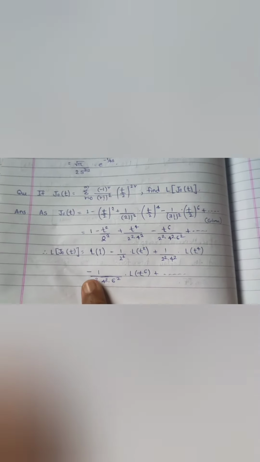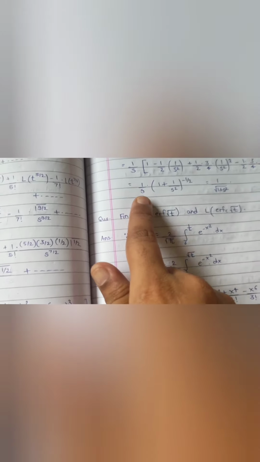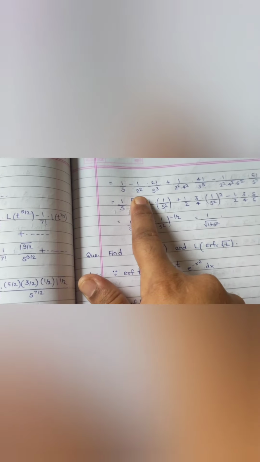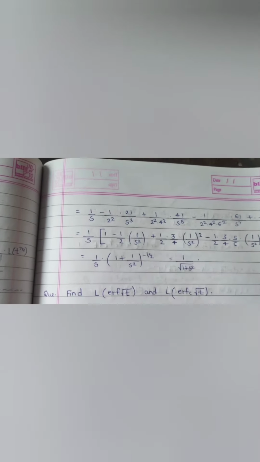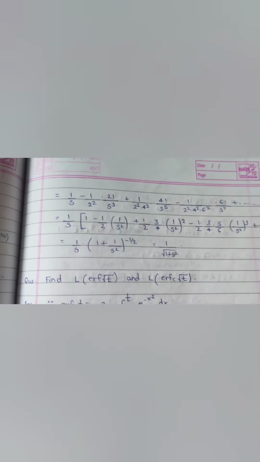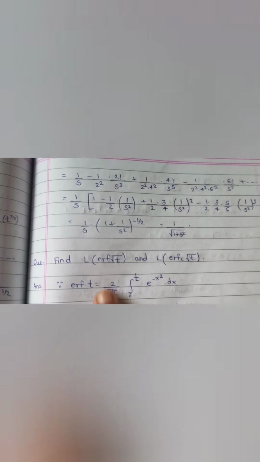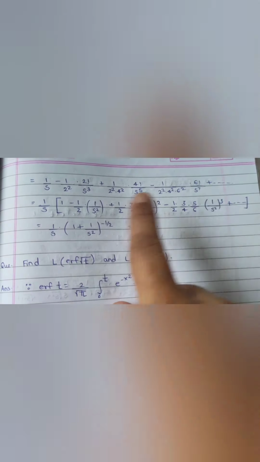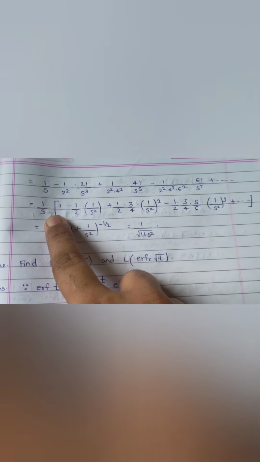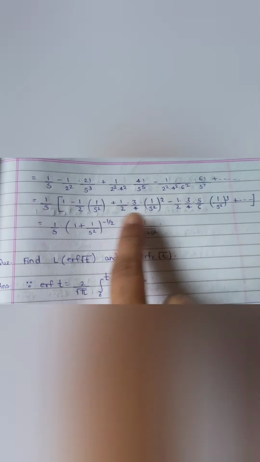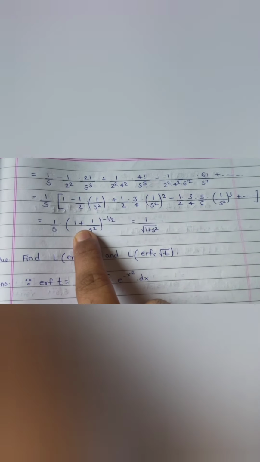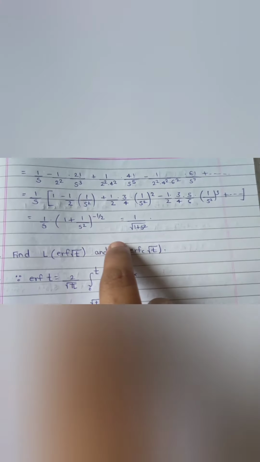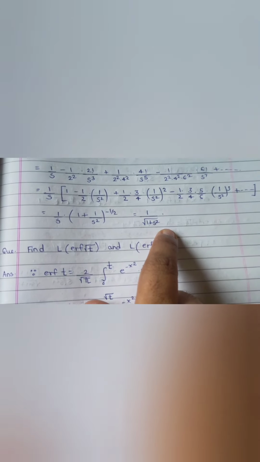Now Laplace of 1 we write as 1 upon s, then 1 upon 2 square as it is. Laplace of t square is 2 factorial upon s cube, then 1 upon 2 square into 4 square as it is. Then Laplace of t raised to 4 is 4 factorial upon s raised to 5. Similarly I have to write down the whole series, and I take 1 upon s common, so the remaining terms are this, and this is nothing but the series of 1 plus 1 upon s square whole raised to minus half, that is equal to 1 upon root of 1 plus s square. This is my final answer.